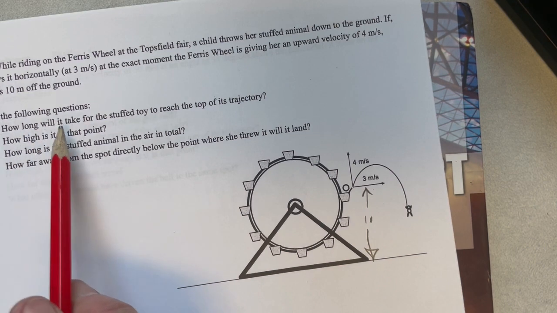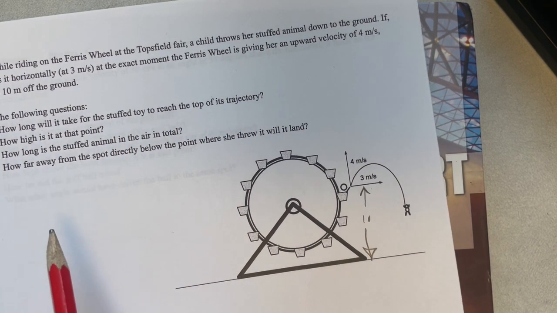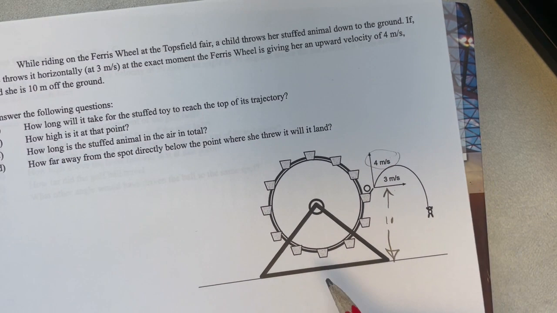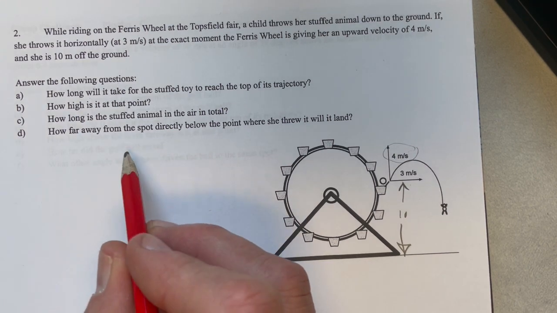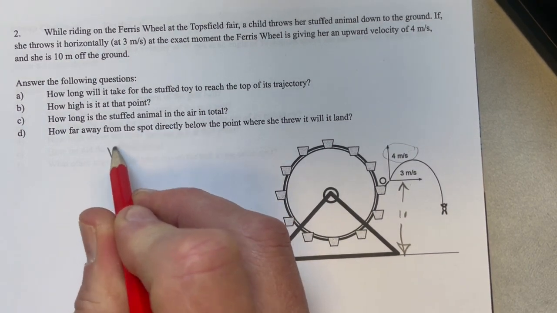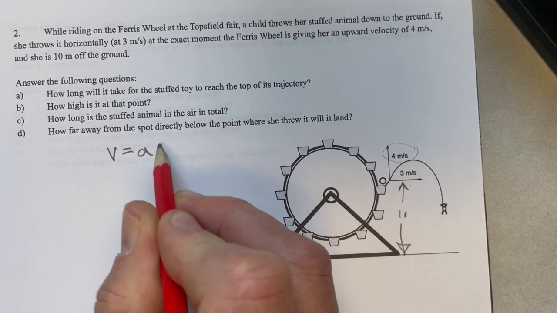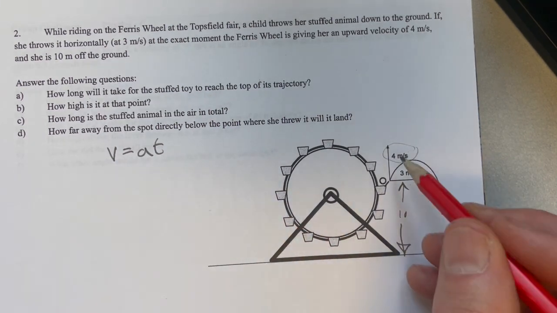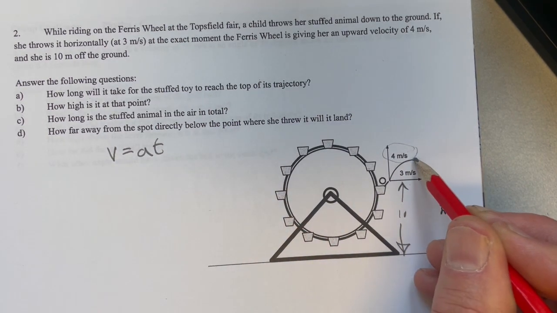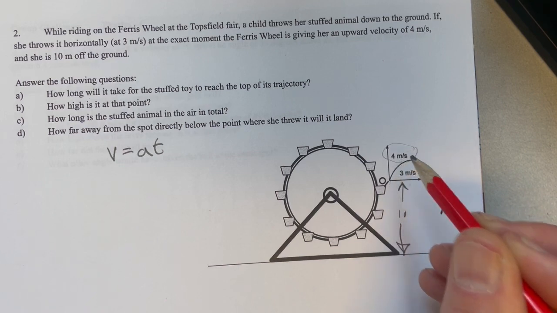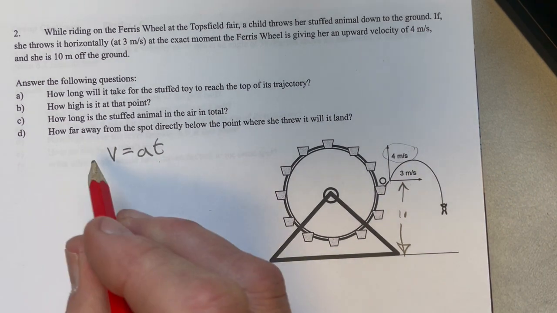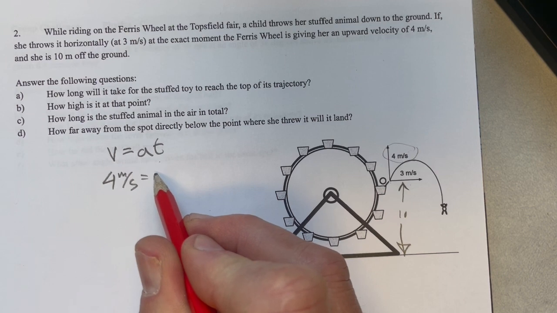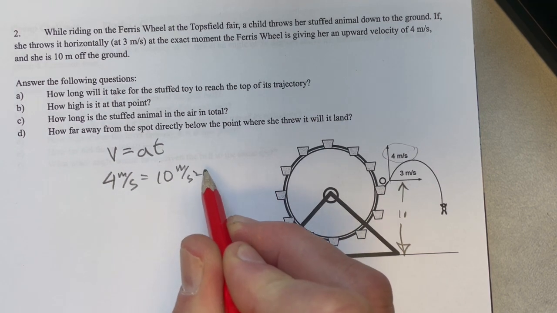We can figure out how long it will take for the stuffed toy to reach the top of its trajectory. All right, well, if something is going upwards at 4 meters per second, we know that when something is being accelerated due to gravity, the velocity it attains is just v equals at. So if it was to go from 0 to fall down and have that velocity, we can figure out the time. So we have 4 meters per second equal to 10 meters per second squared times t.